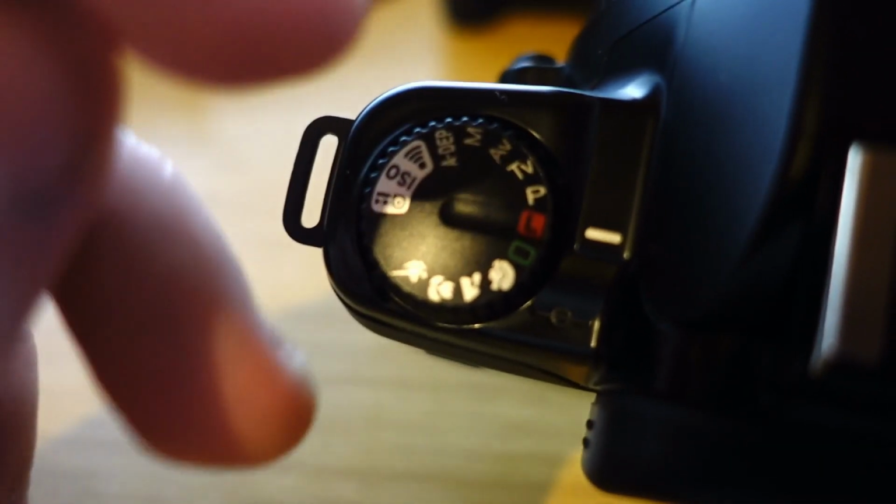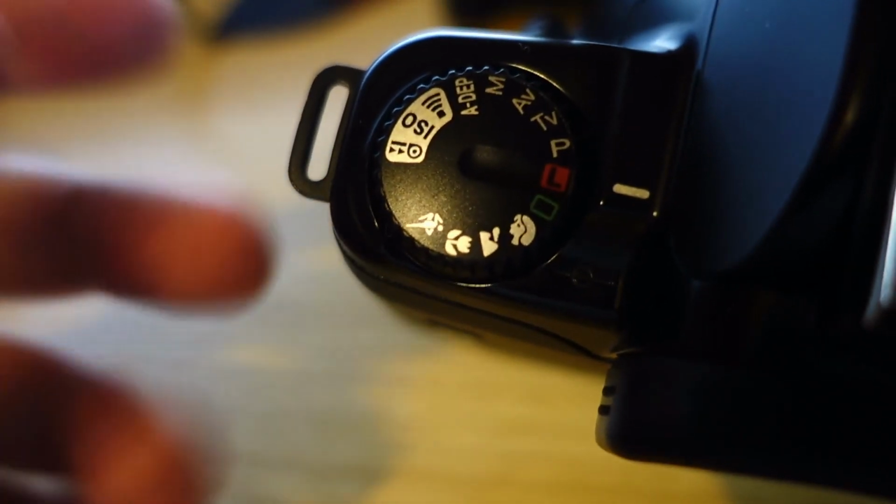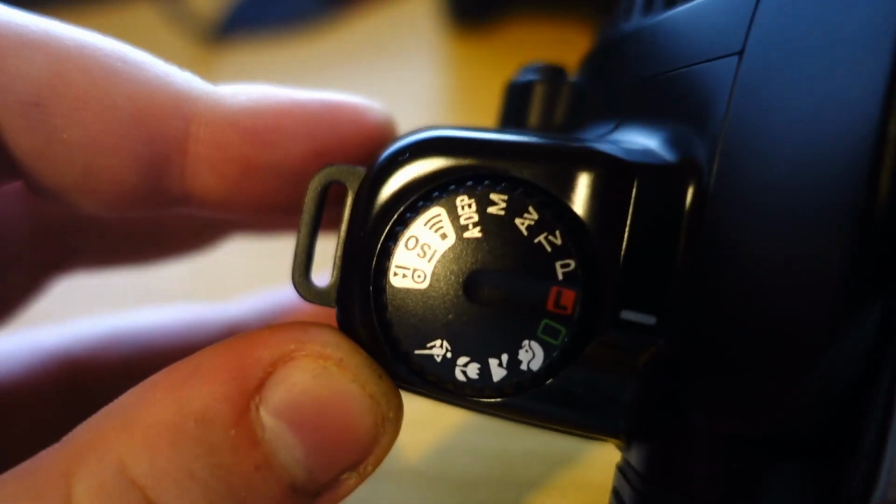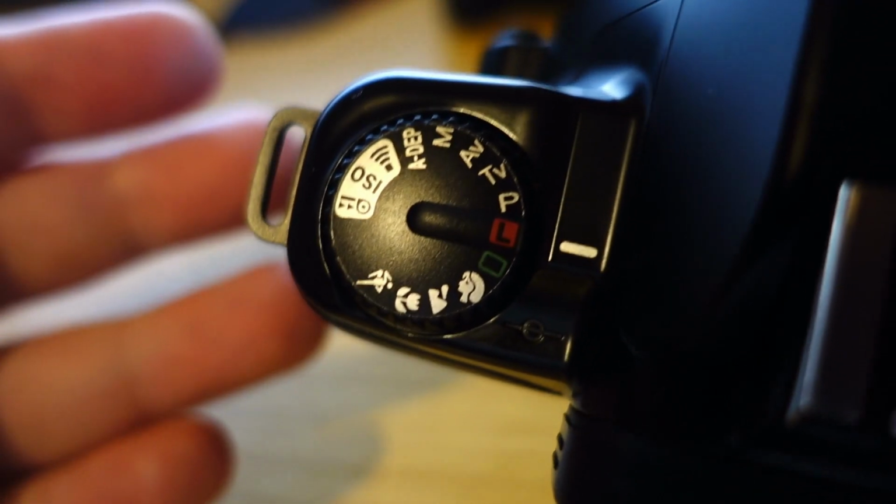The mode dial is the part of the camera which, as you can guess, allows you to select different modes of operation. The mode dial has got different settings on it which allow you to use the camera in different ways. I'm going to be using this vintage Canon EOS 500 film camera here to demonstrate, and I'll show you some other cameras with mode dials in a minute.